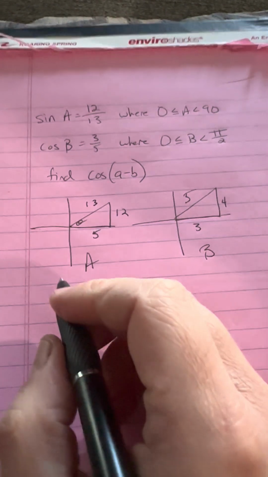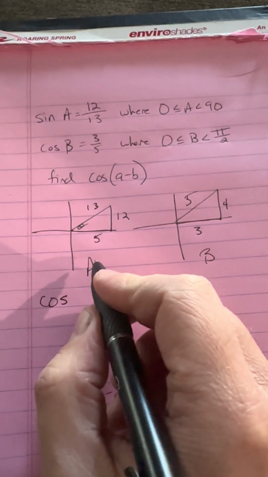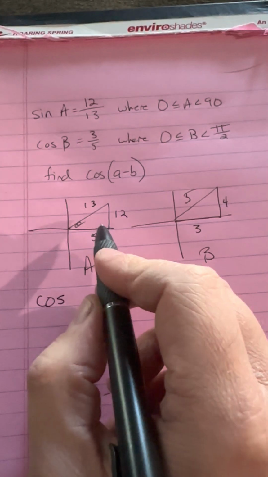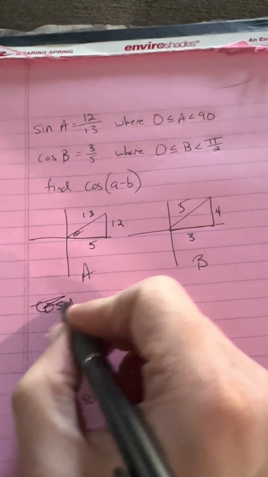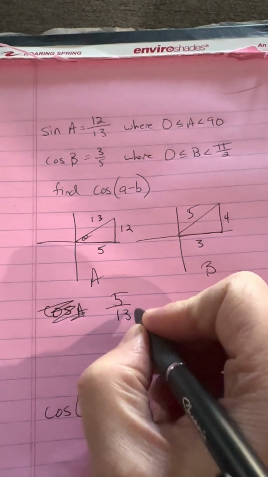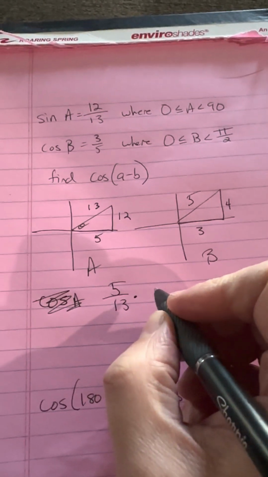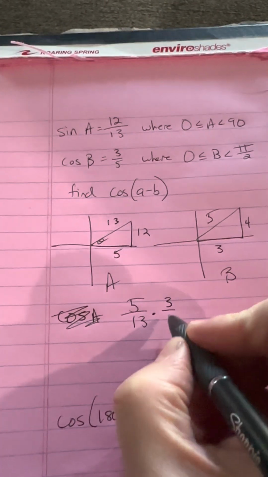Okay, so now I want to find A minus B. Well, the difference formula is cosine of A times cosine of B. Cosine of A is 5/13 times cosine of B. Well, we were given cosine of B, so it's 3/5.